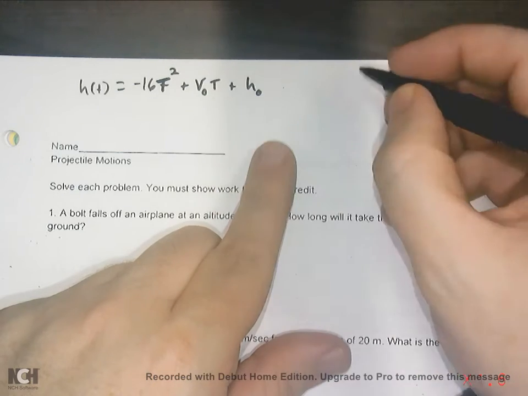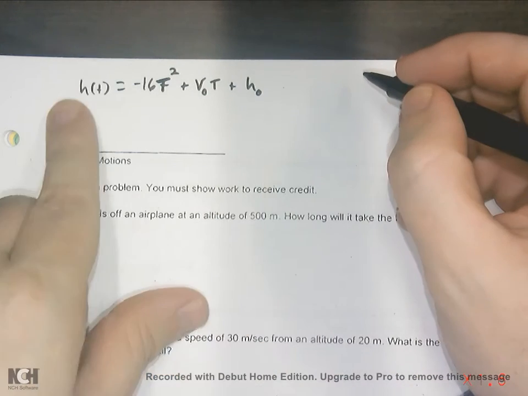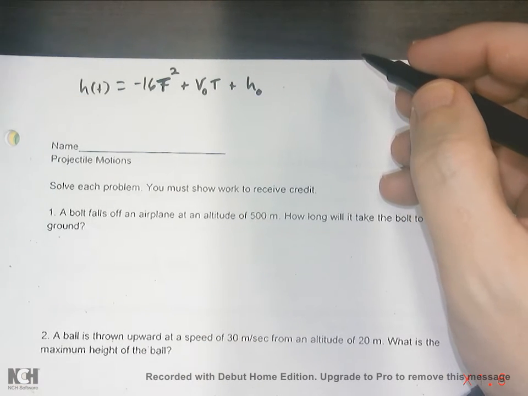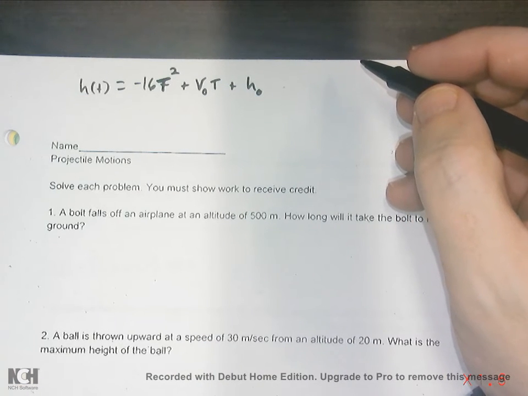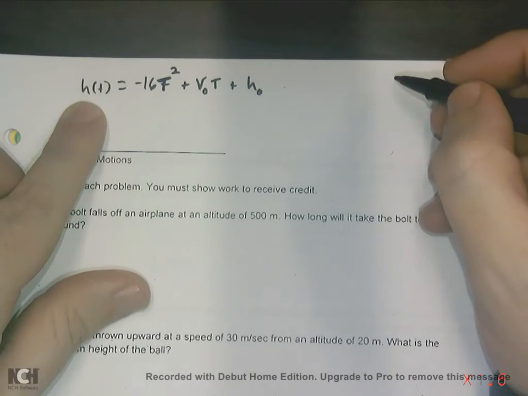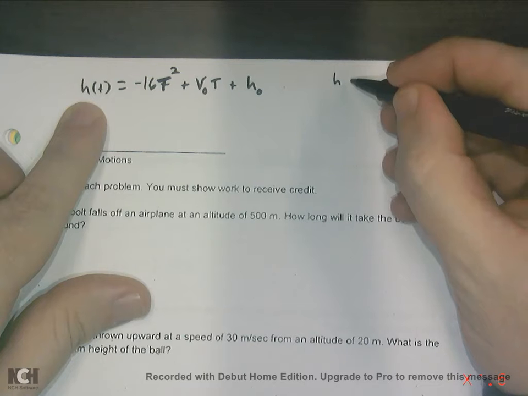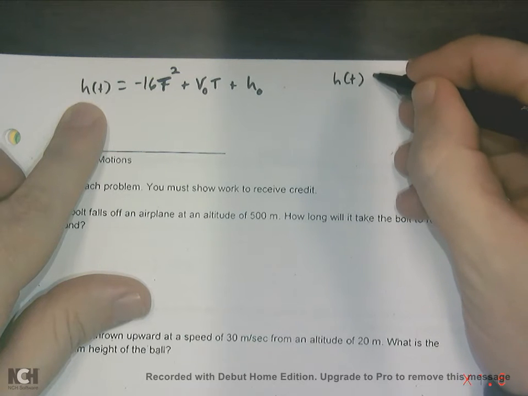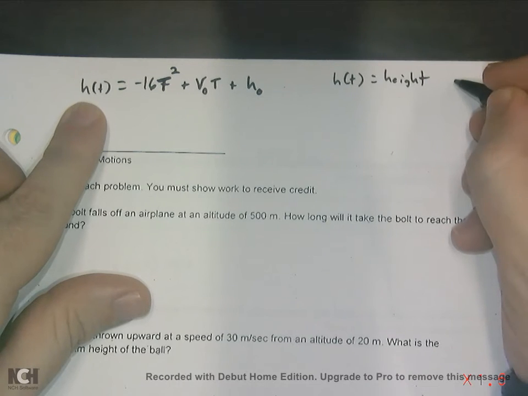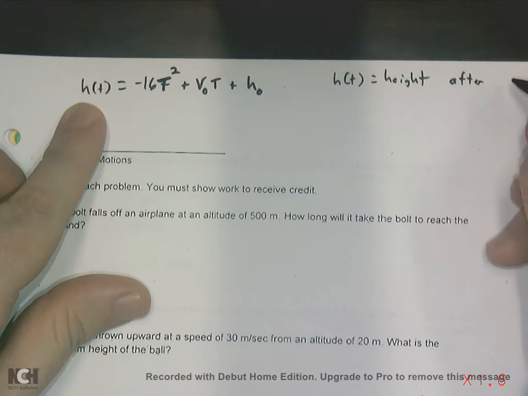So again, these different things here are representing different parts of an equation. This is our height over time. So h of t is going to be height after some time.